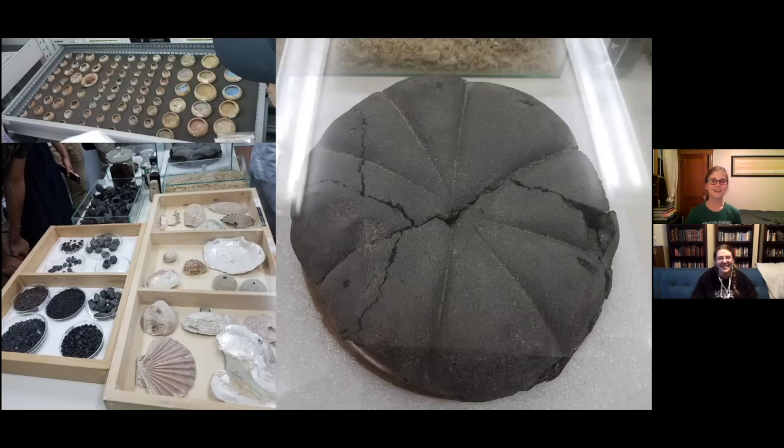Some of the aqueduct samples that we're studying go into Pompeii, and then we have some from the cisterns and pools and stuff there. So stay tuned for information on their water infrastructure.